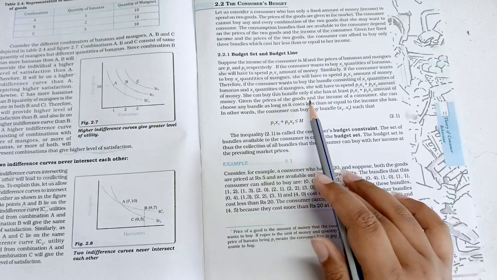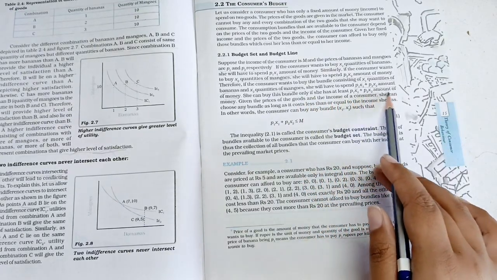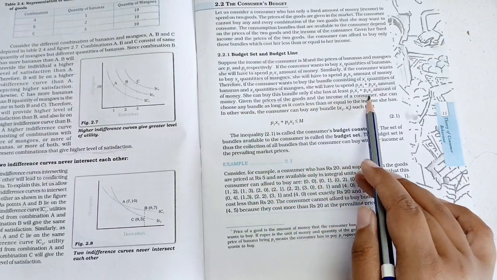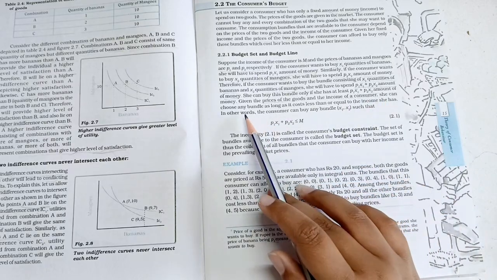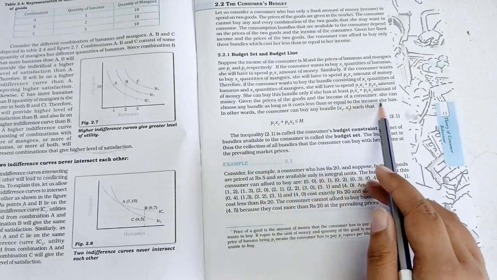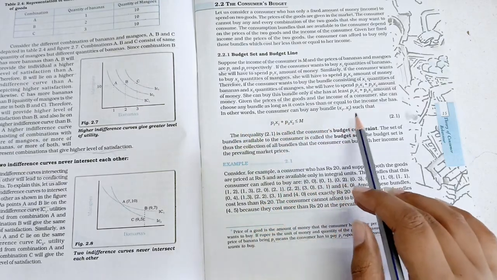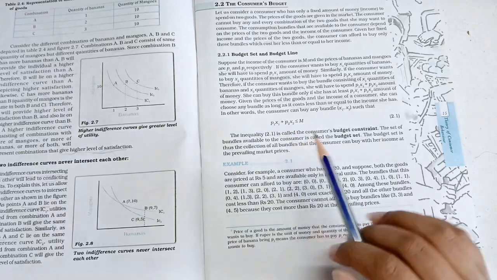She can buy this bundle only if she has at least P1 X1 plus P2 X2 amount of money. Given the prices of the goods and the income of a consumer, she can choose any bundle as long as it costs less than or equal to the income she has. In other words, the consumer can buy any bundle (X1, X2) such that P1 X1 plus P2 X2 is less than or equal to M.